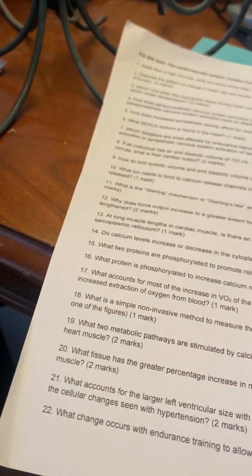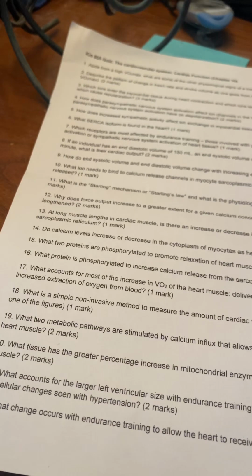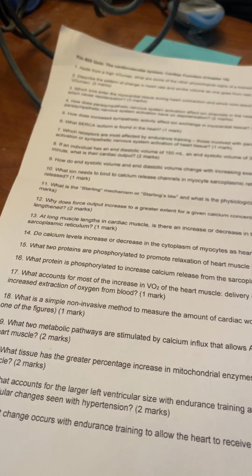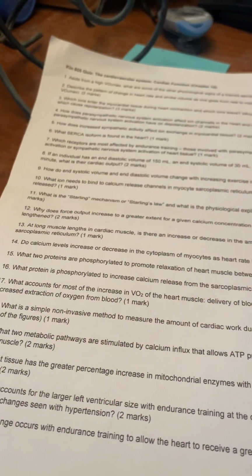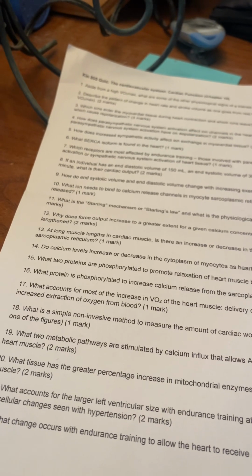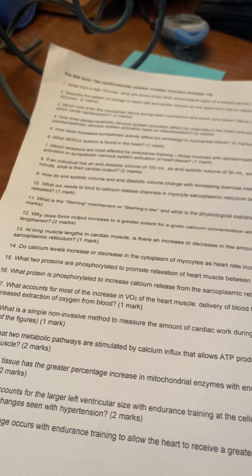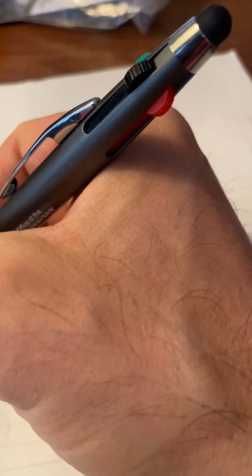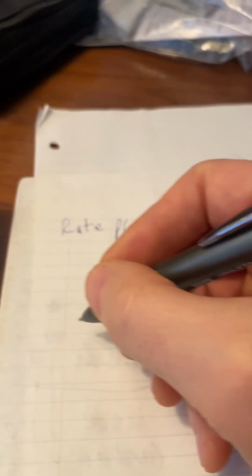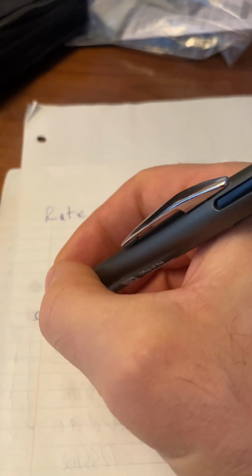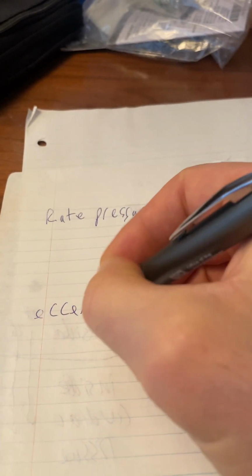Number 21, what accounts for the larger left ventricular size with endurance training at the cellular level? And how does this differ from the cellular changes you see with hypertension? So first of all, with endurance training you get what's called eccentric hypertrophy.